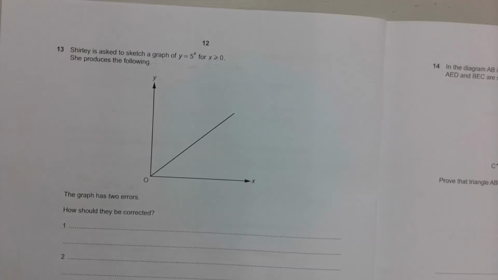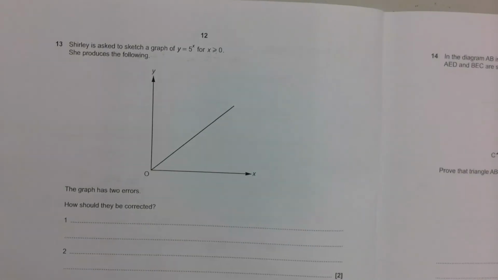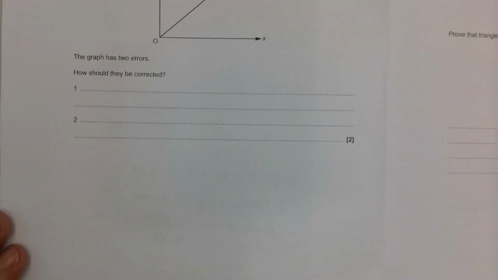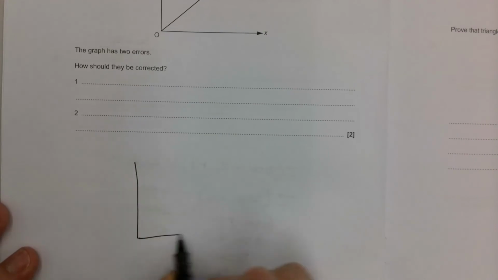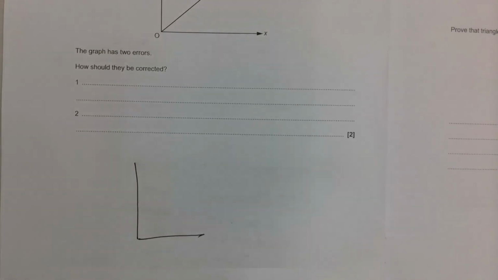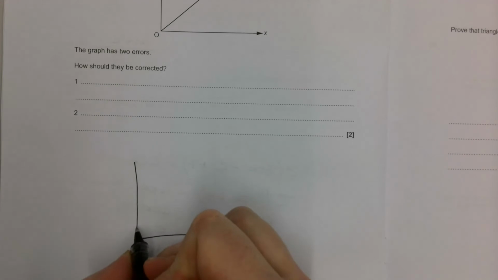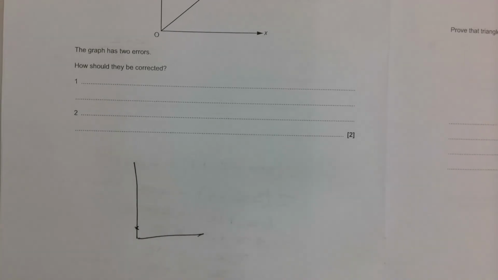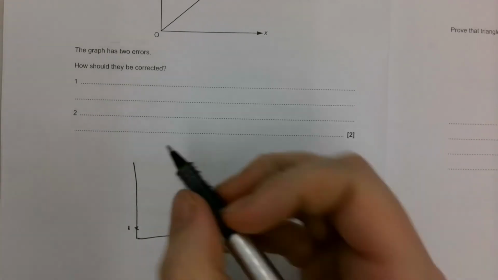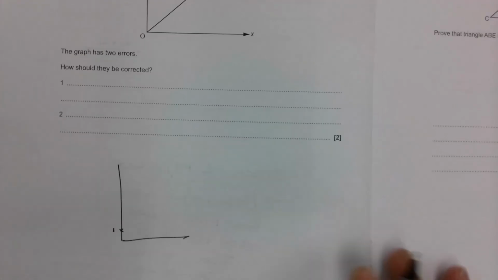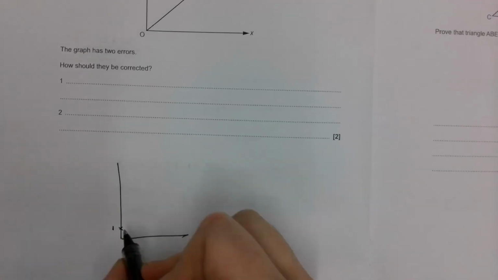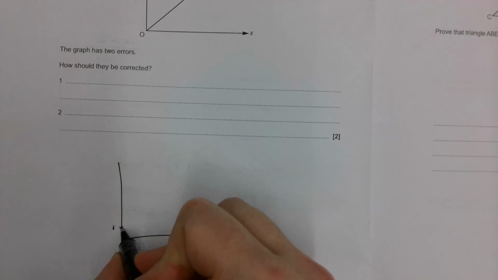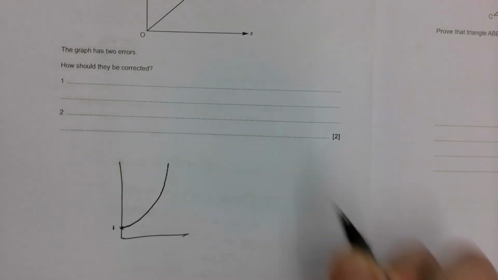Question 13. Shirley is asked to sketch a graph for y equals 5 to the power of x, for x greater than or equal to 0. She produces the following. The graph has 2 errors. How should they be corrected? So I'm going to draw one for you that is correct. This is an exponential graph. Exponentials cross the y-axis at 1. That is her first mistake. Hers goes through the origin. And they get steeper and steeper and steeper, so they curve upwards.